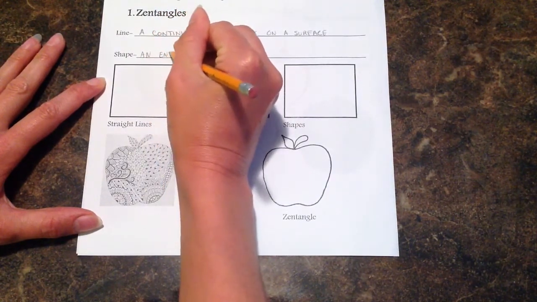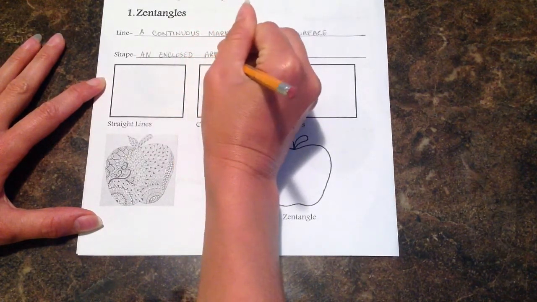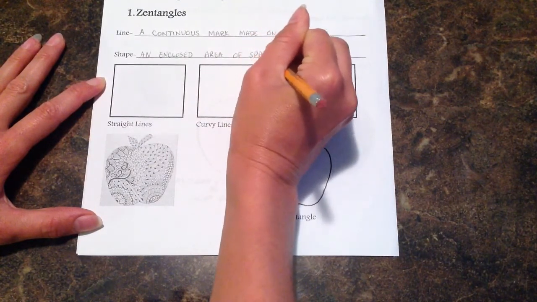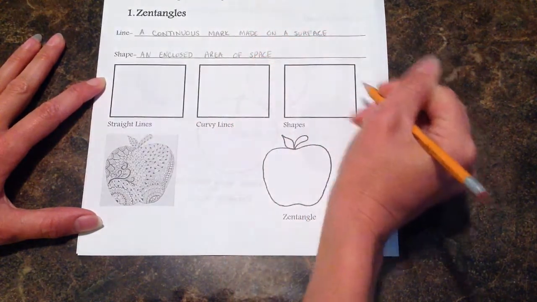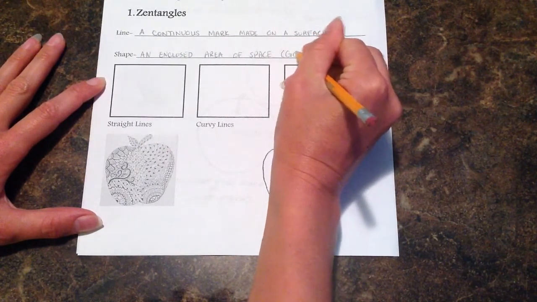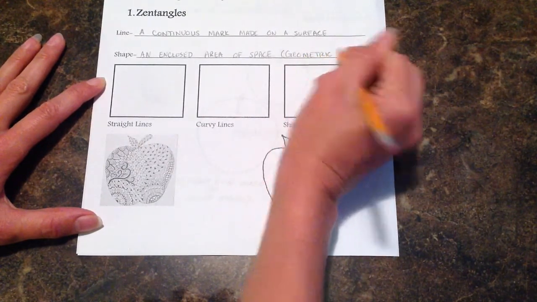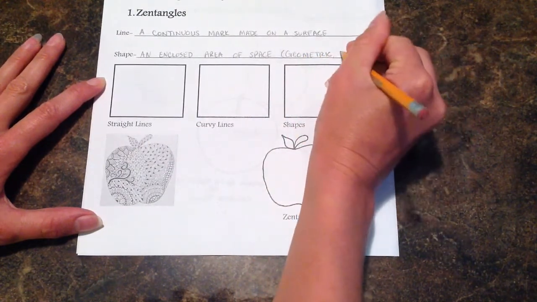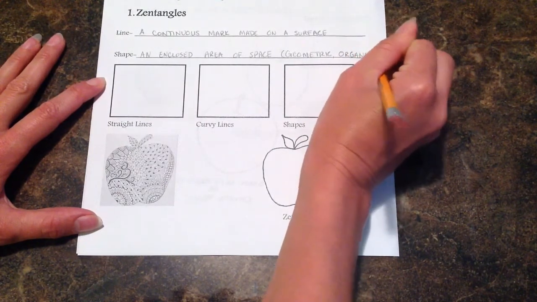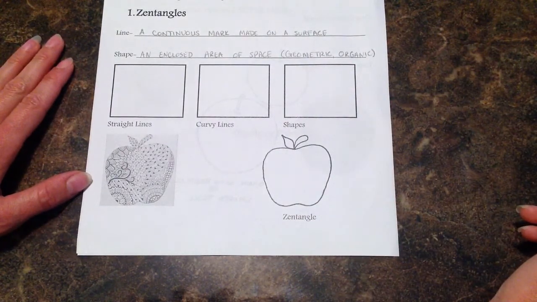We define shape as an enclosed area of space. It's kind of like the fence that you put around your pony. It's an enclosed area so your horsey can't run away. Now with shape, we have two main types. First is geometric. Geometric shapes are any shapes that have a name. So things like circles, squares, diamonds, hearts, all of those are geometric shapes. On the other side, we have organic shape. They're like your blobs. There's so many of them out there, we can't give them a name, so we just call them all organic.